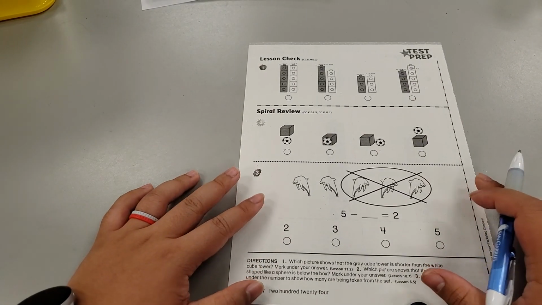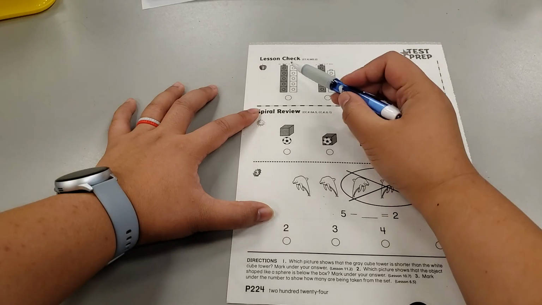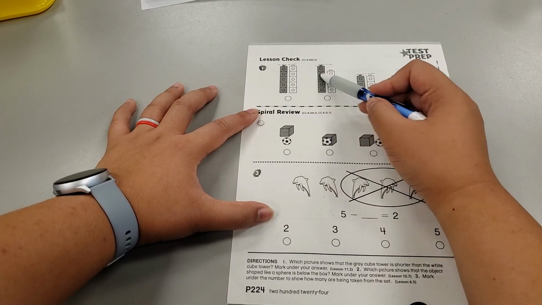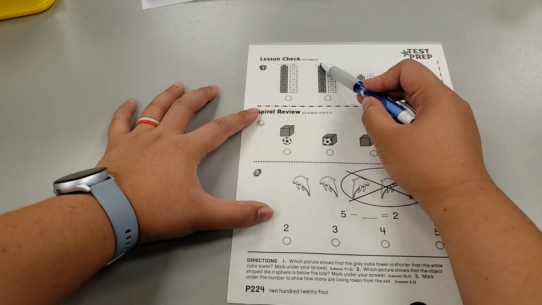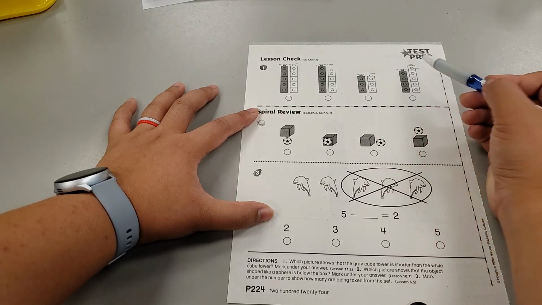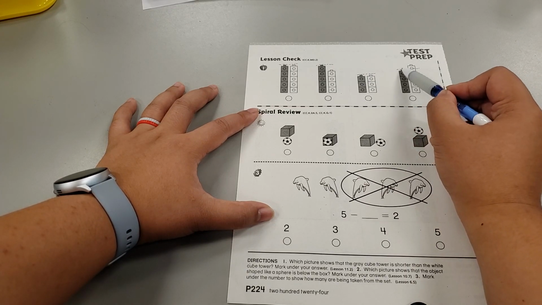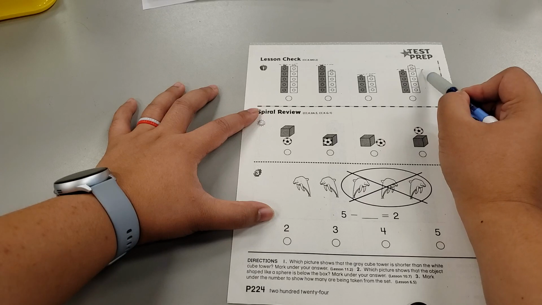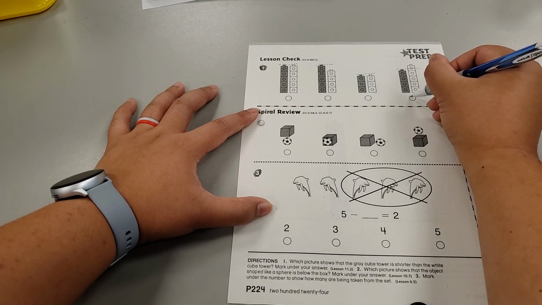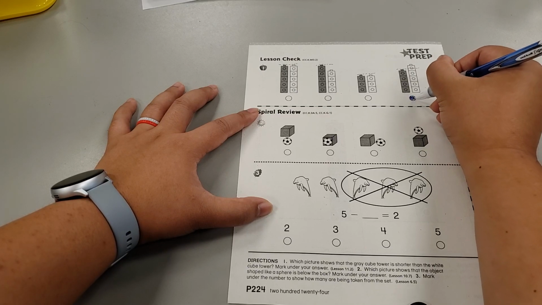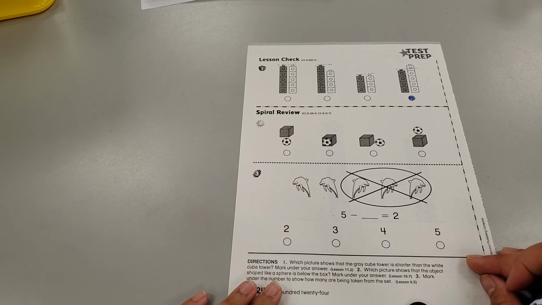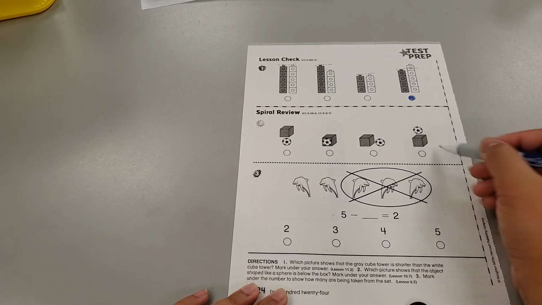We need a gray tower that is shorter. So let's see. Oh, these are about the same height. This gray tower is taller than the white. These towers are about the same height. This gray tower is shorter. So we found our answer. Which picture shows the gray tower that is shorter than the white tower? The last picture there. Do you remember your position words?